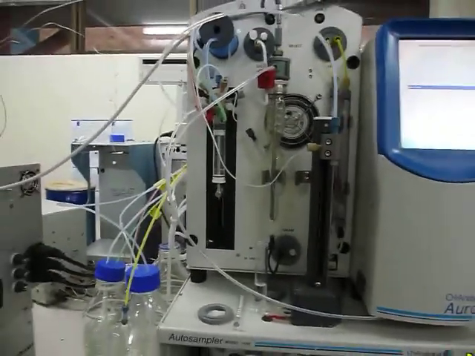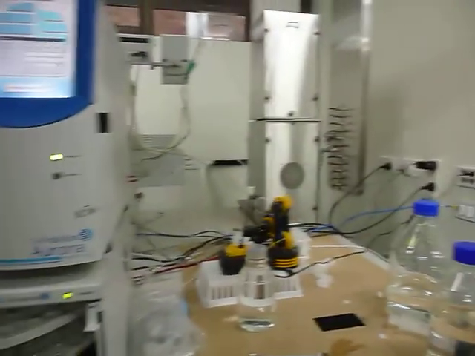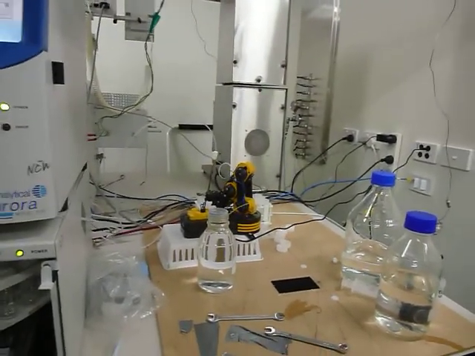So now the Aurora, the TOC analyzer, is finalizing its measurement, its operations. The robot's there waiting, and the software here will be stopped at any moment.